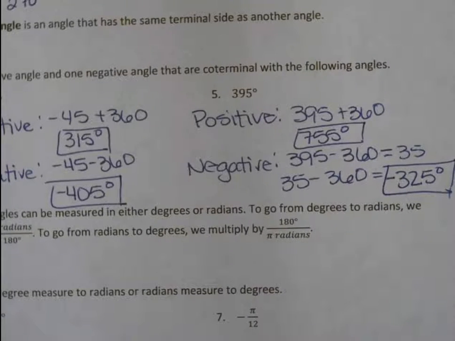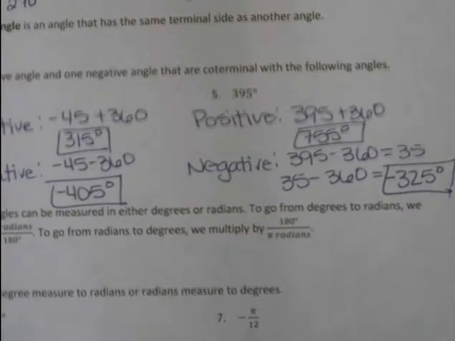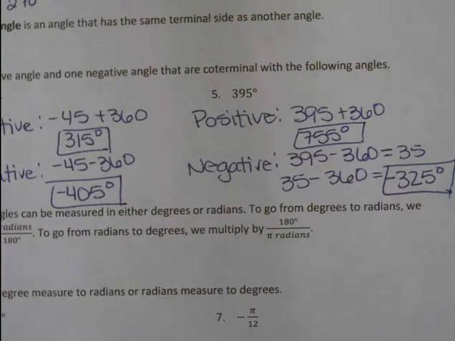Questions here? You're always going to subtract 360, and if it's wanting a negative number, I subtract until the number's negative. Yeah. So questions there?